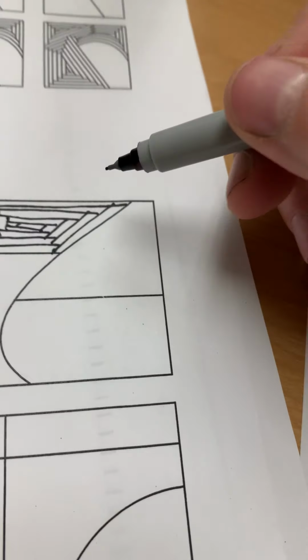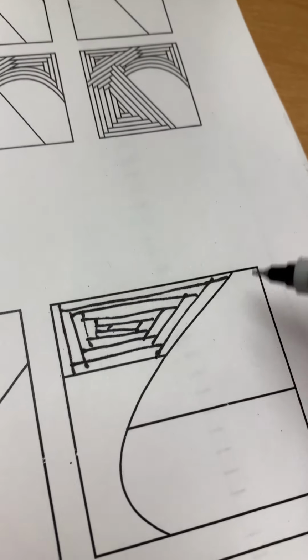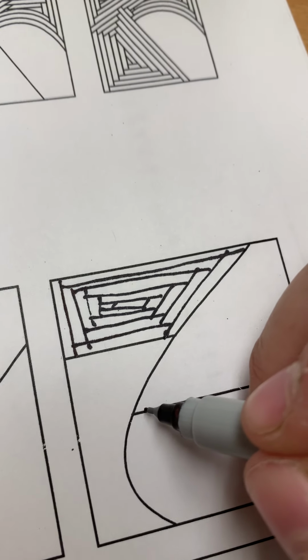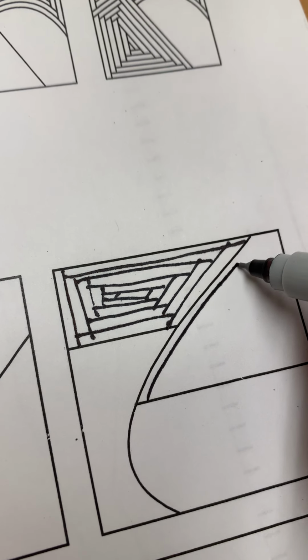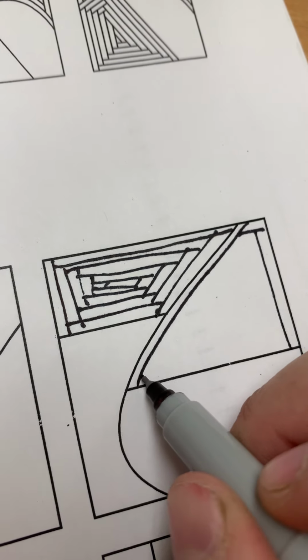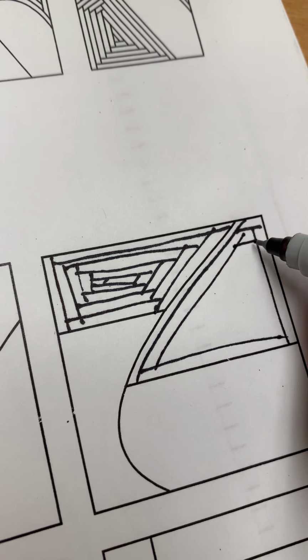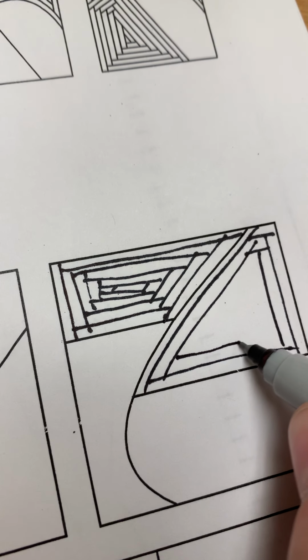And then I'm going to repeat that process in the next shape. So I might start going up on this one, go across, down, side to side, up, across, boom.